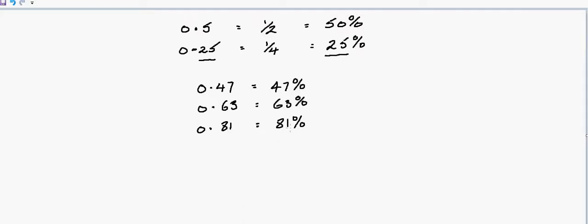You can go the other way, so we can have 32% is exactly the same as 0.32, and 42% is 0.42. So changing these is really easy. Decimals to percentages and percentages to decimals is really easy.